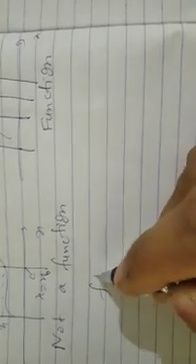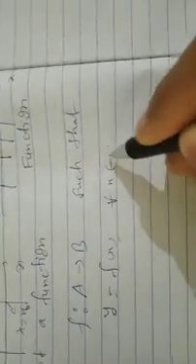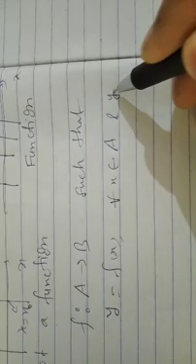In the previous discussion, we denoted a function f from A to B such that y is equal to f(x) for every x belongs to set A and y belongs to set B. y is unique for any x belongs to set A. So in this discussion, this set A is the domain.